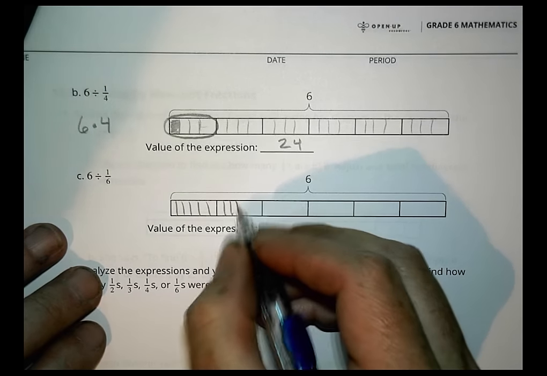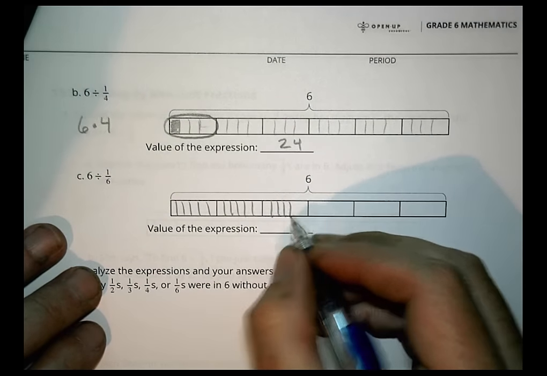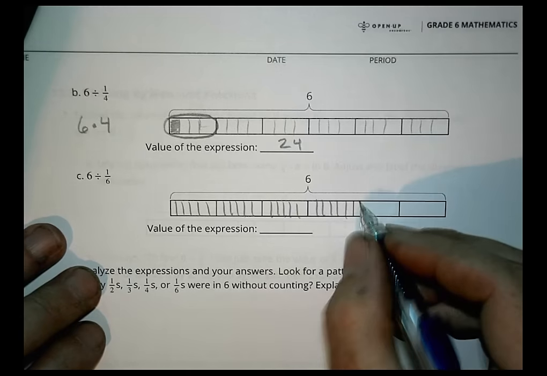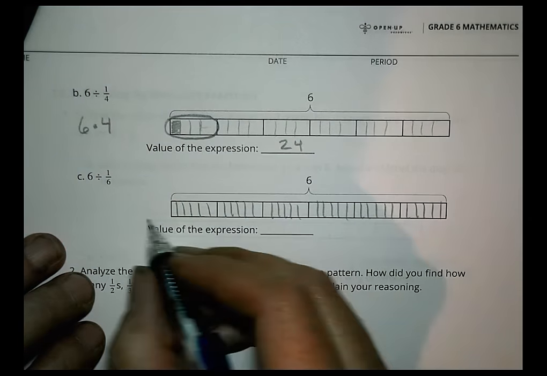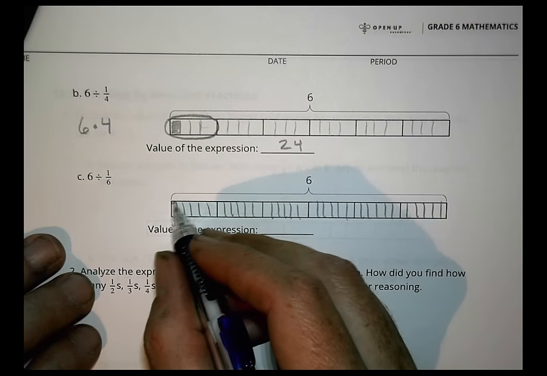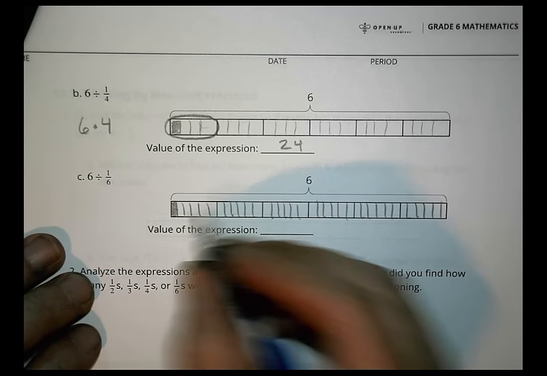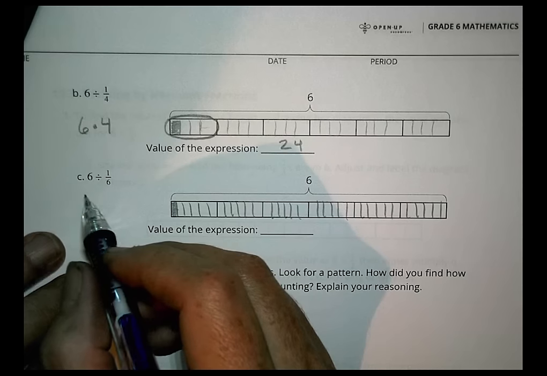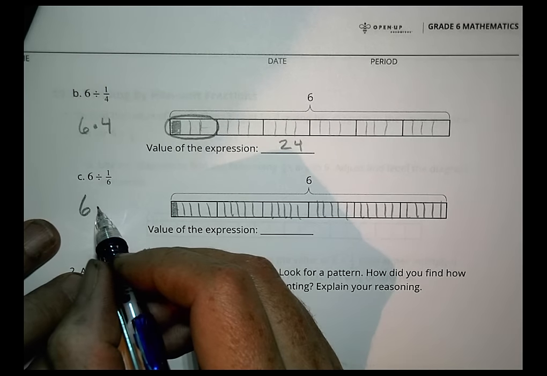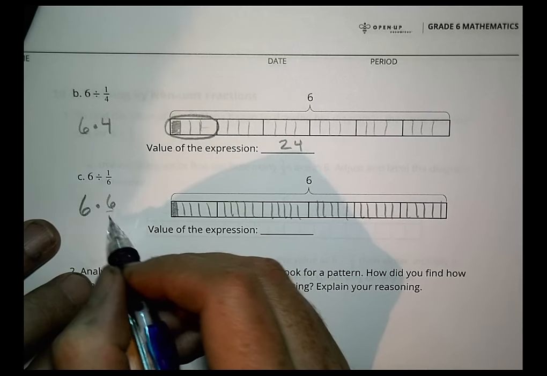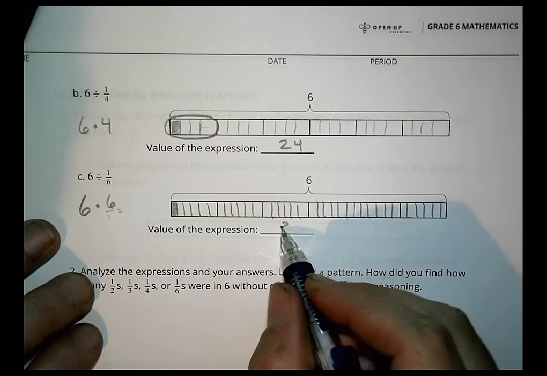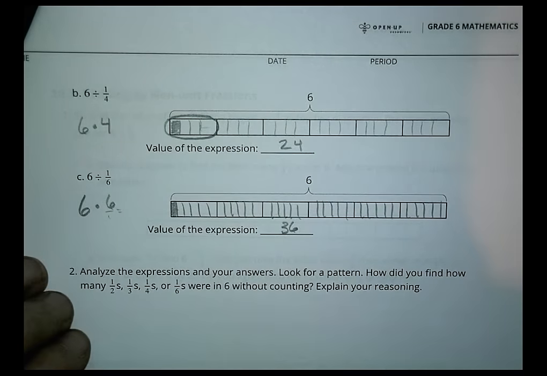1, 2, 3, 4, 5. So now I have a whole lot of pieces there, and we want to count up how many of these itty-bitty pieces are there. But because I know that 6 divided by 1/6 is the same as 6 times 6, right? 6 over 1. And 6 times 6 is 36. Then I'm all done without having to count them all up.